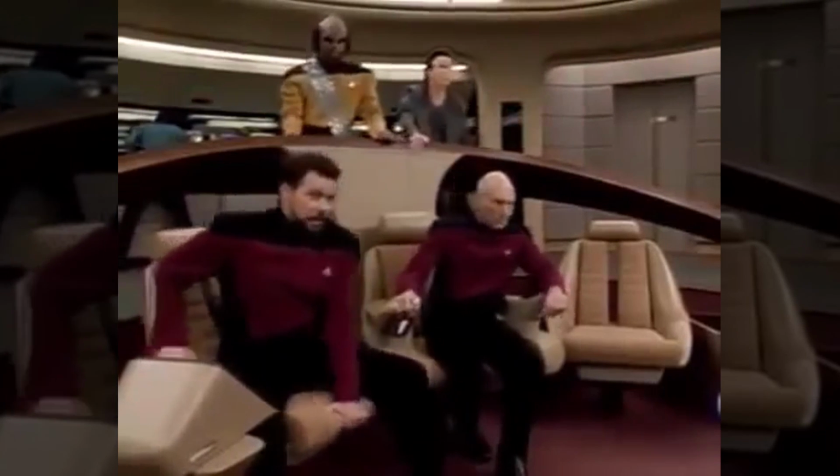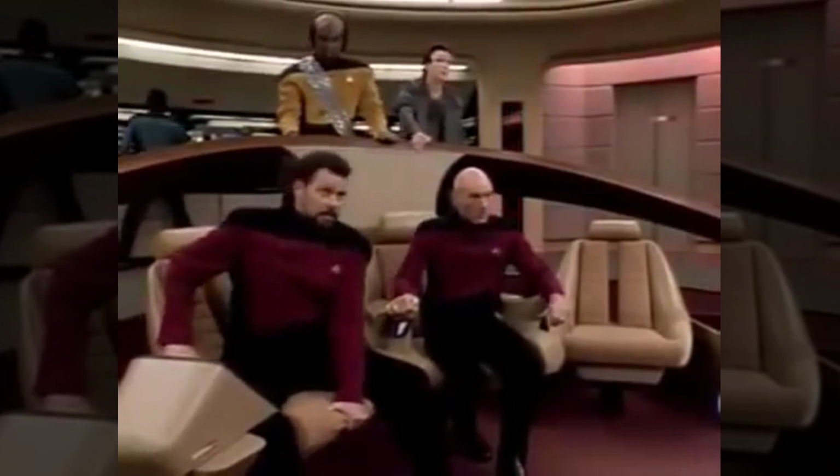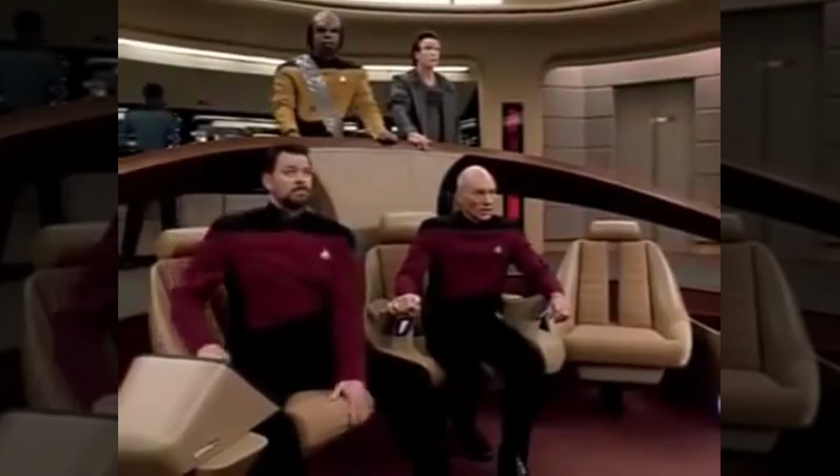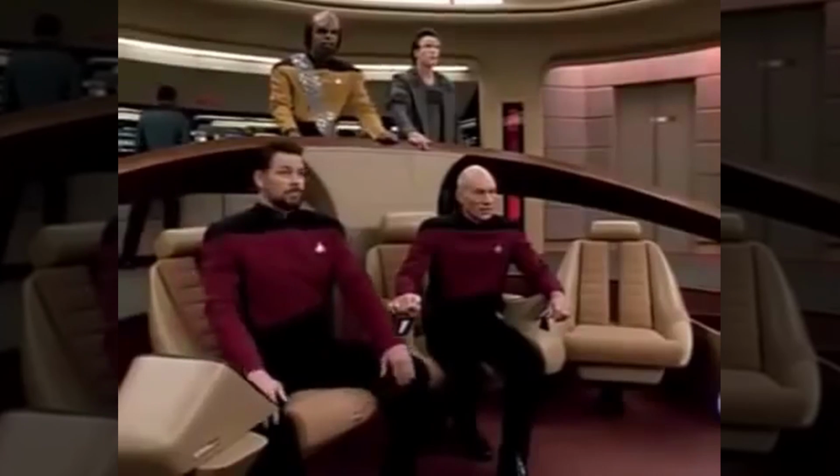Shields at maximum. Full reverse. Report. We're clear of the shockwave.